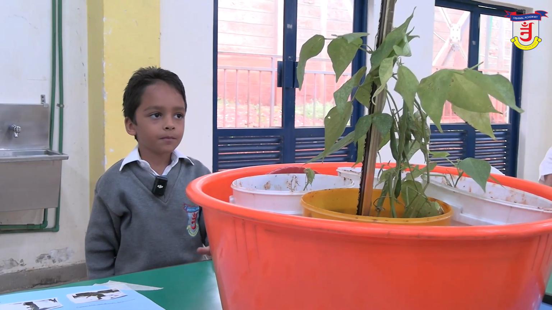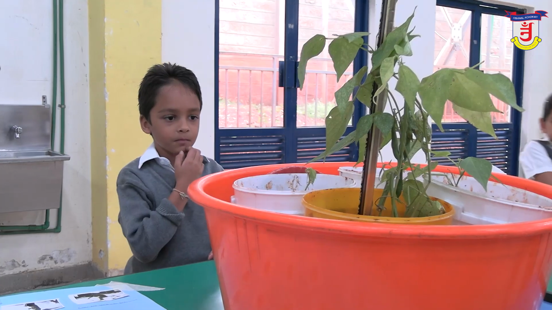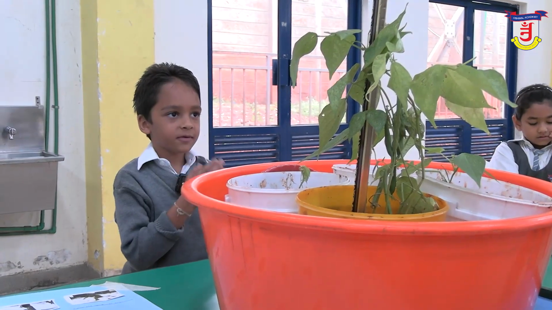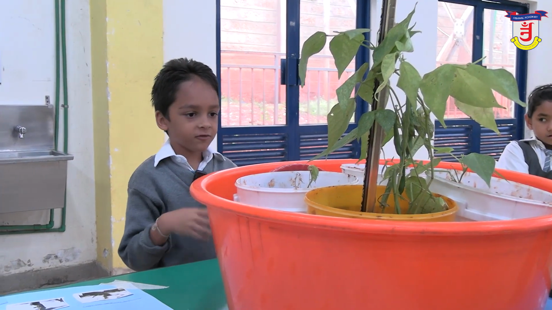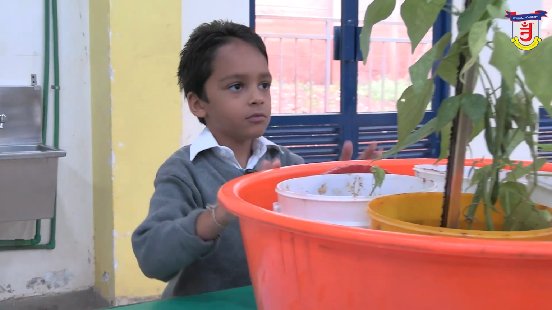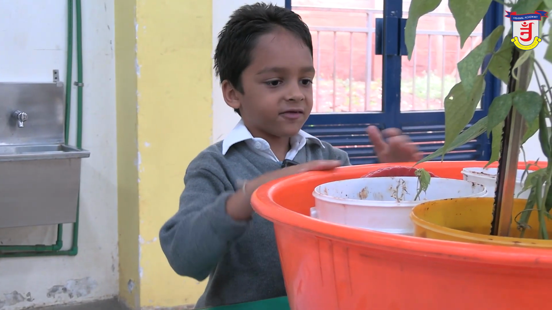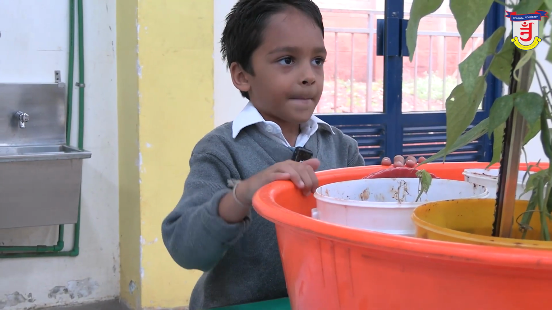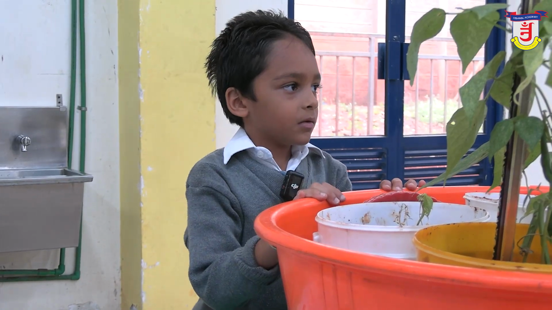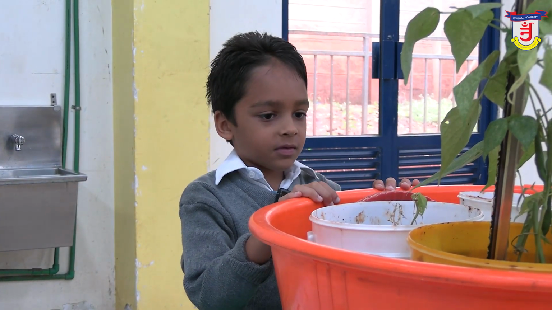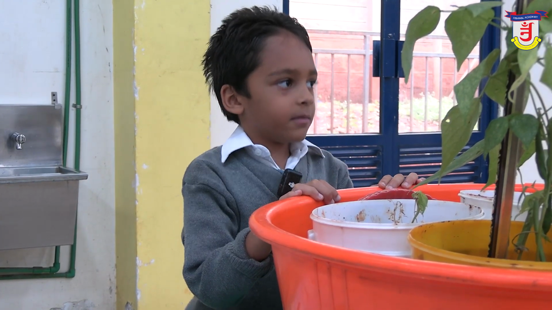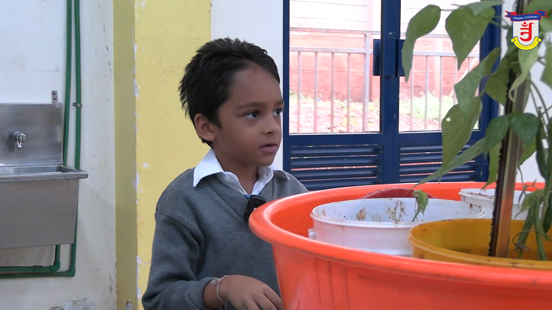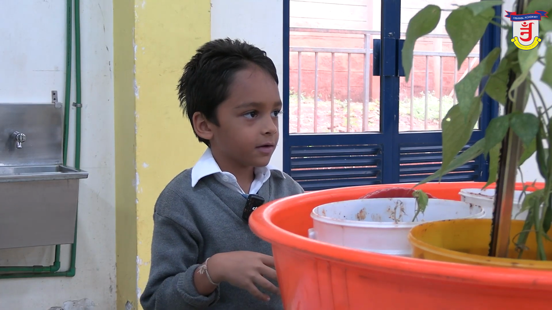So what were you trying to show? Like what was the importance of this? The importance of this, I was trying to show how my plants grew, with everything like air, water, sunlight for it to grow.